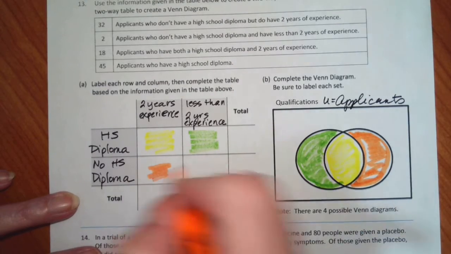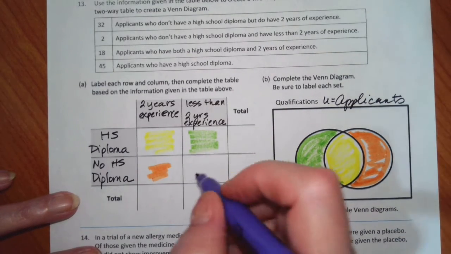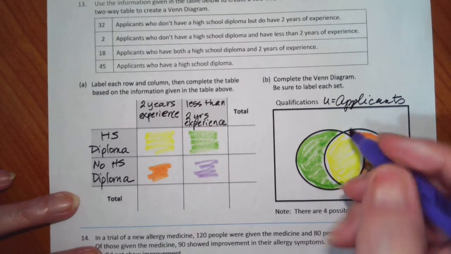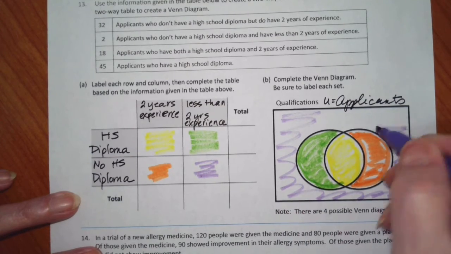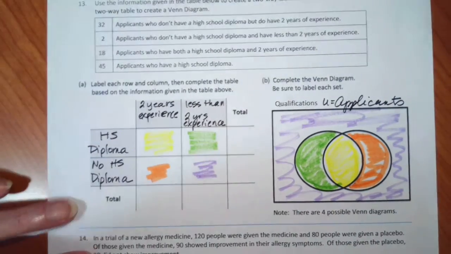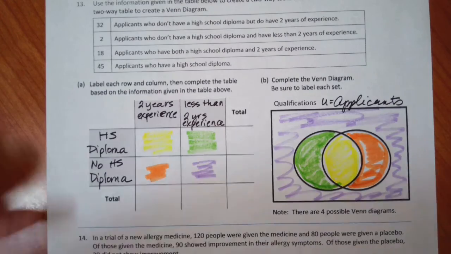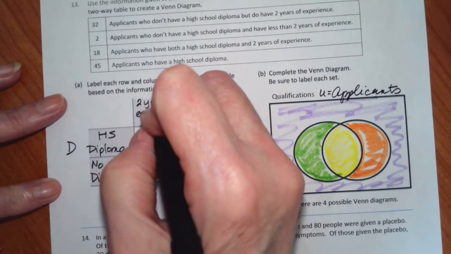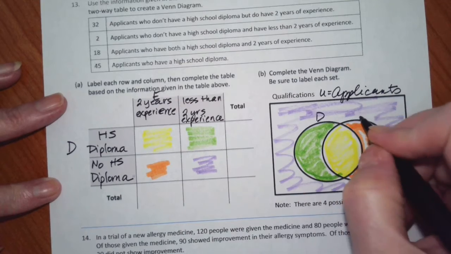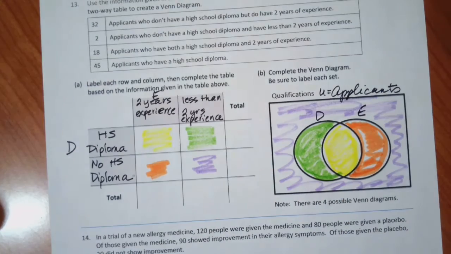Okay, so there's that one. And then this one is going to be all of this stuff out here. Okay, so now I've just got to label these and then figure out what numbers go where. So let's call this, with the diploma, this would be D, and experience, let's call this E. So we'll call this D and E. Now, does it matter which one you label? No, you just have to know which one means what.